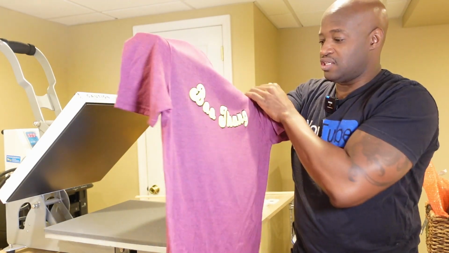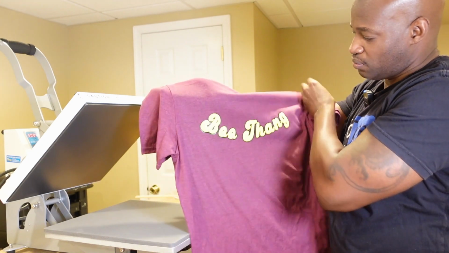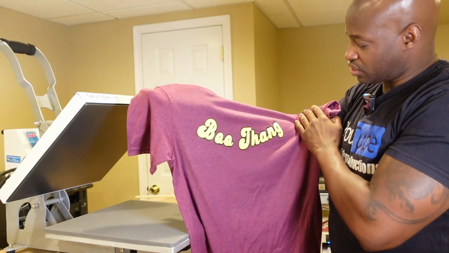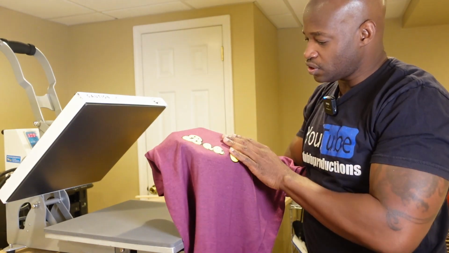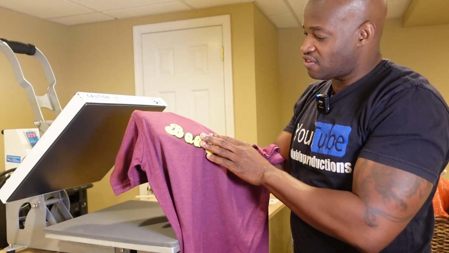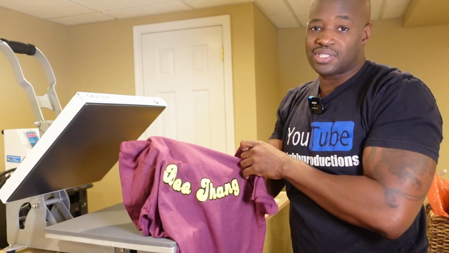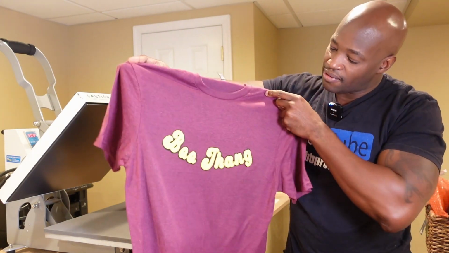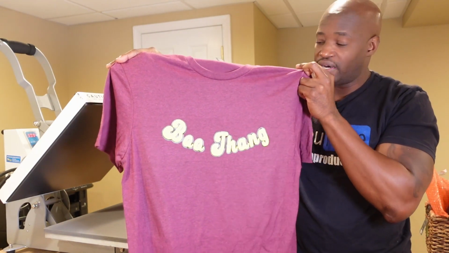I definitely think that this is something that should be in storefronts. It's just a quality shirt. It's something different. They do have screen print puff ink that can give you this effect, but who wants to get all that screen print and stuff? It's just too much. You can get the same effect with puff vinyl right here, guys.